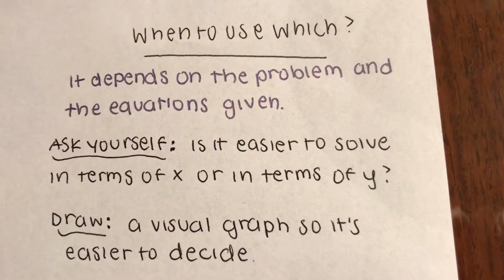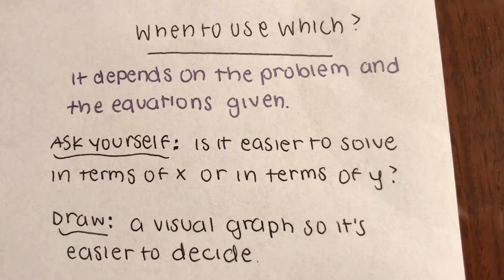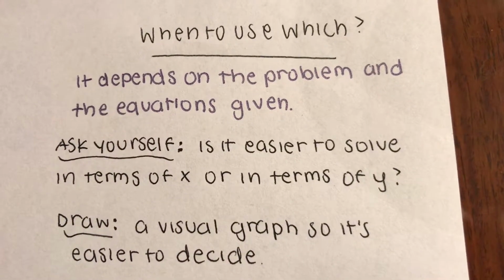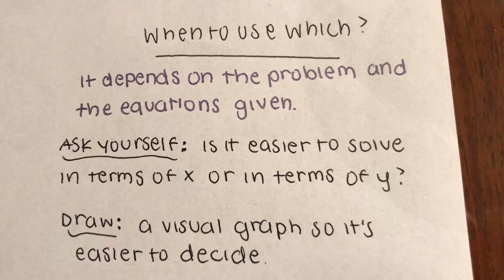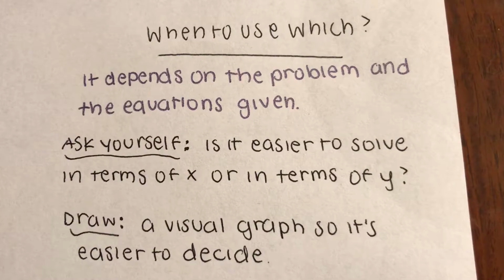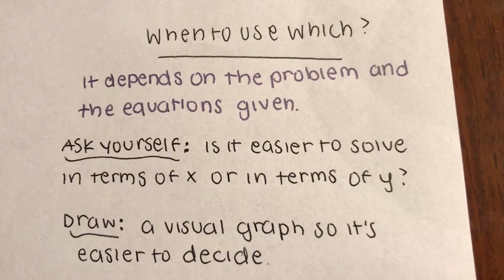It really depends on the problem and the equations that are given. You have to ask yourself, is it easier to solve in terms of x or in terms of y? For more help, you could draw a visual graph so it's easier to decide which method you want to use.